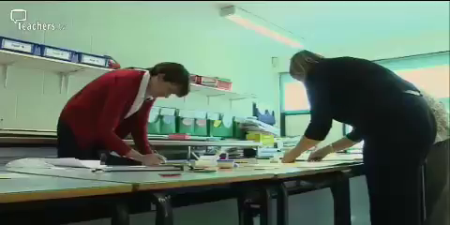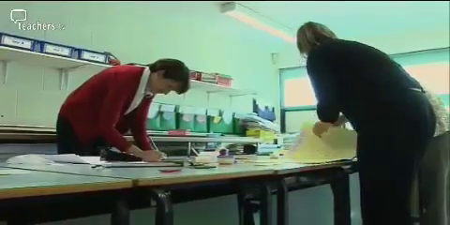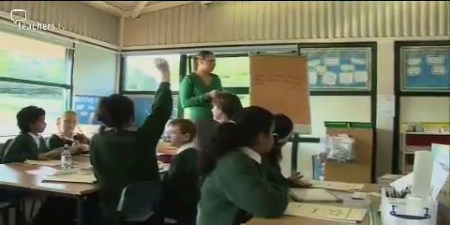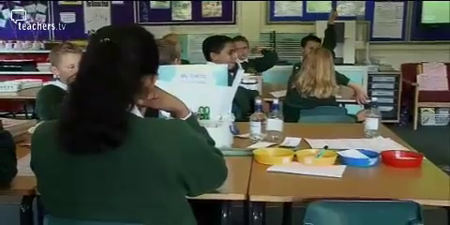The key elements to making differentiation work in your class are talking to your colleagues, talking to the children, and having the resources in place for the children so that at the start of each lesson they are ready to learn. Today's literacy lesson is focused on writing in an autobiographical style.